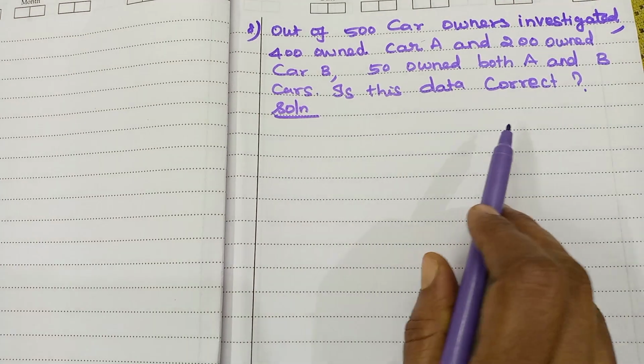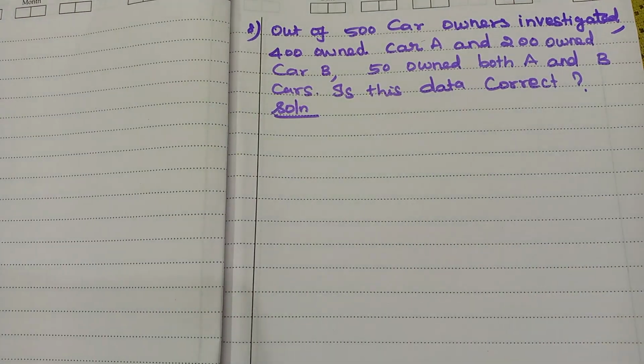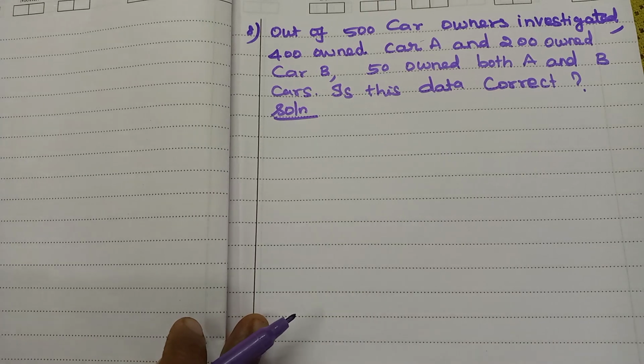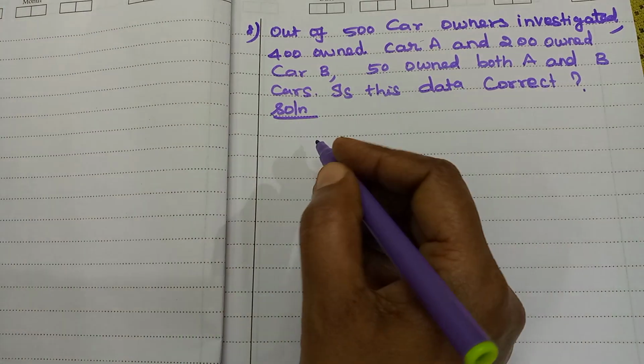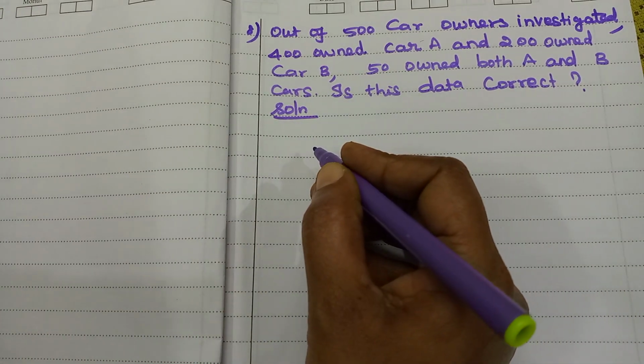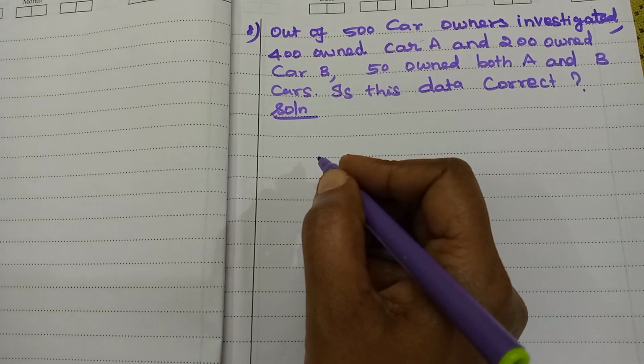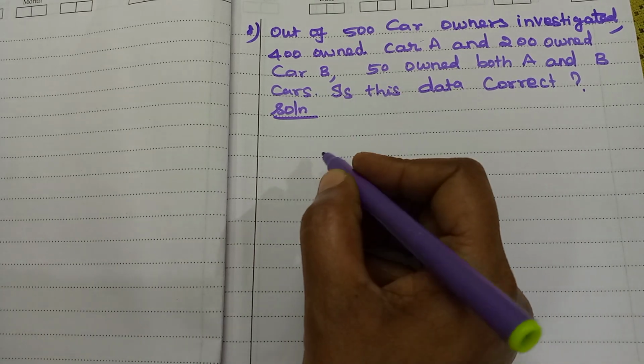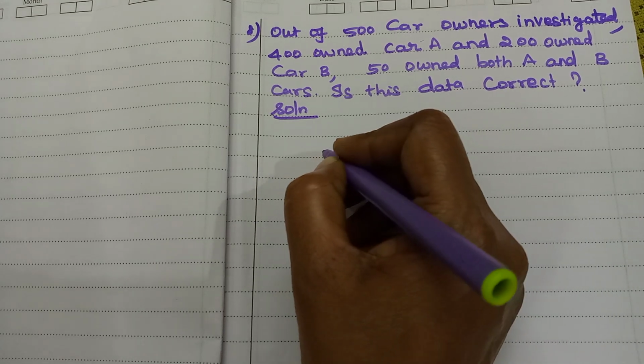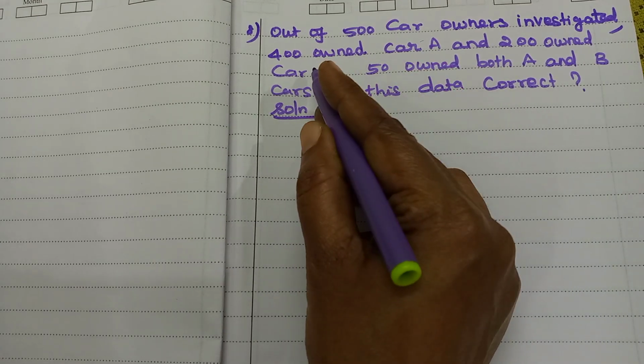Is this data correct? We have to find out whether it is correct data or incorrect data. How can we find out? It can easily be found out. So first, what is given? Let us write. There are two types of cars. So car A is 400 of them.